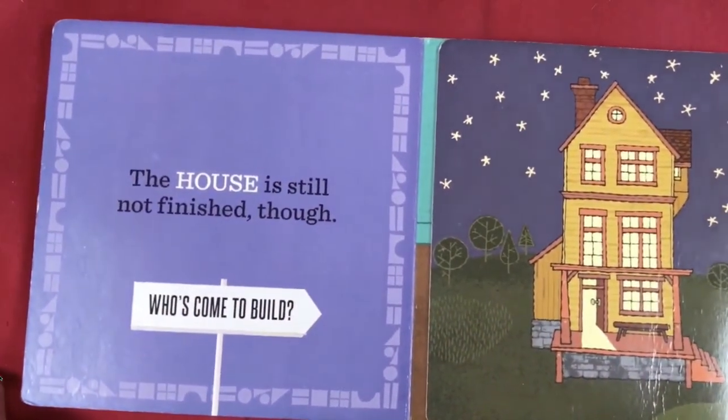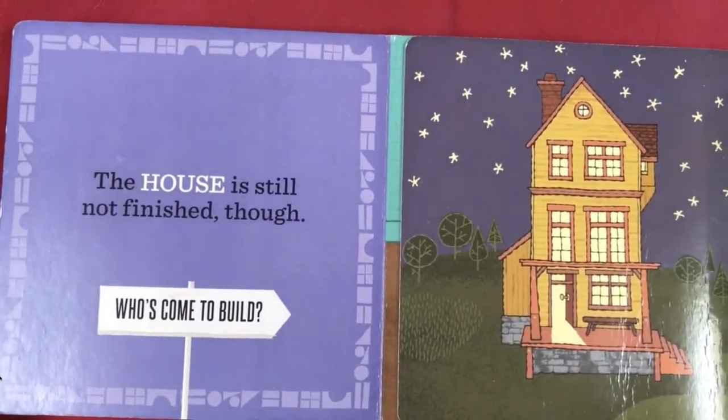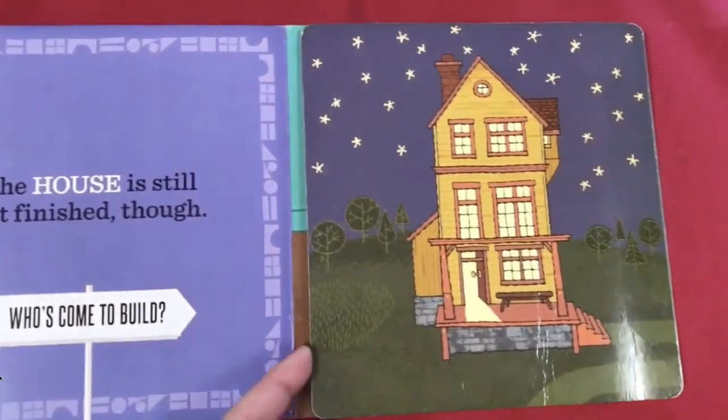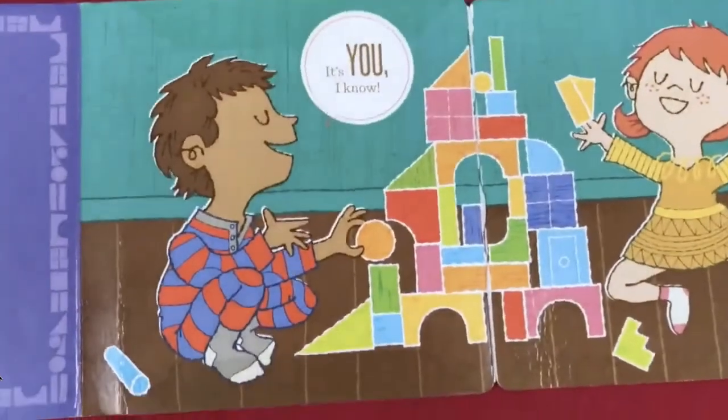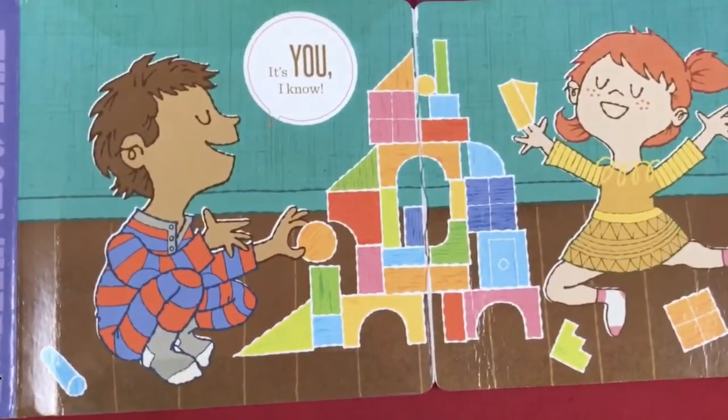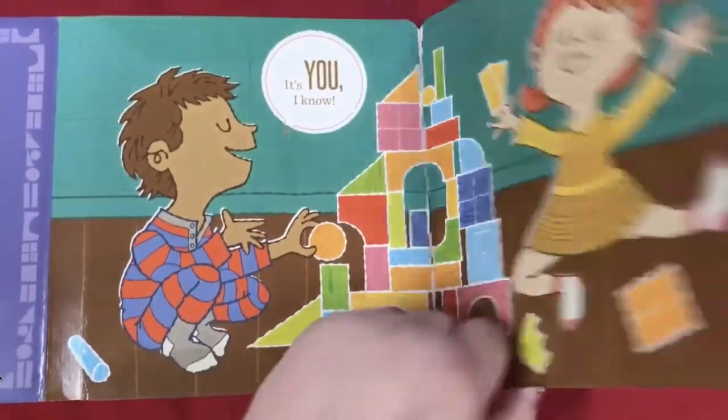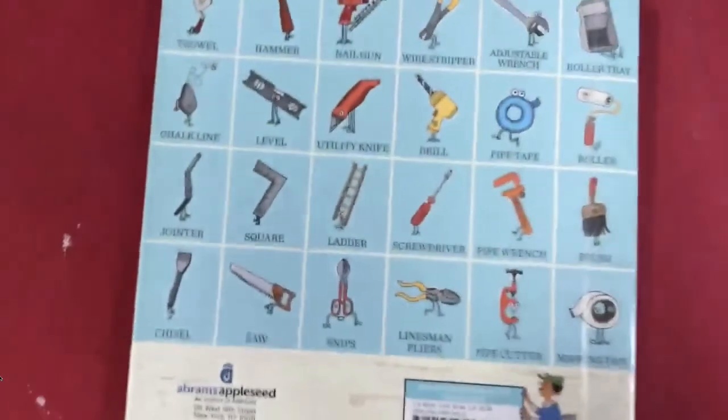The house is still not finished though. Who's come to build? It's you. I know. The end.